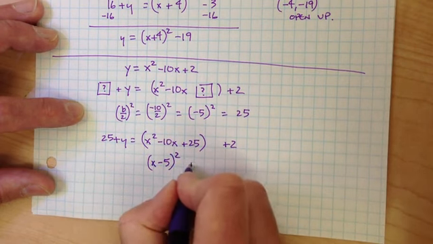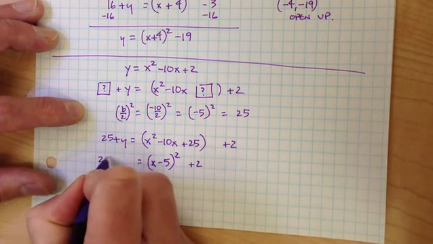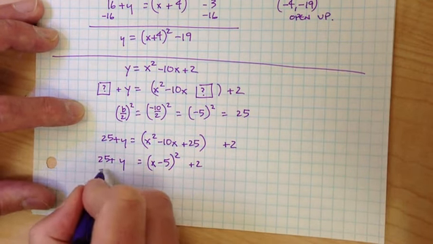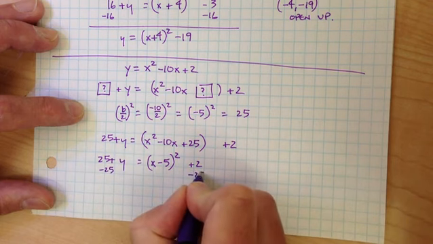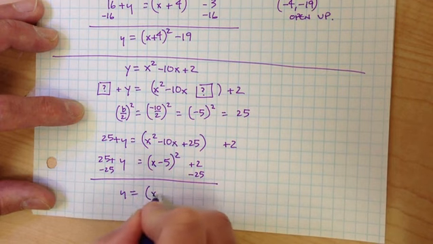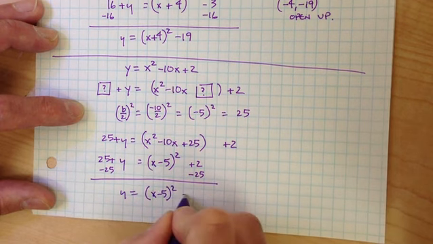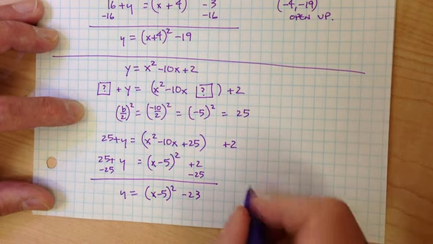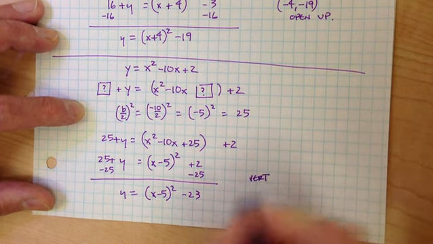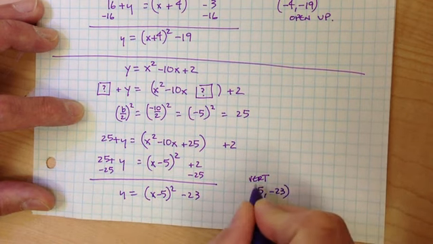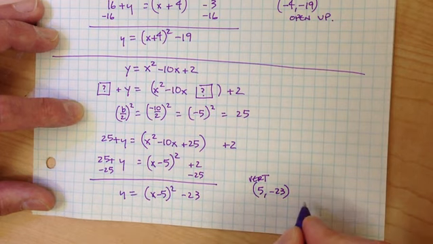Bring everything else down, positive 2, 25, positive y. Subtract 25 from both sides of my equation. See what we're left with. There it is in your graphing form. My vertex, opposite, same, 5, negative 23. A value is positive 1, so my parabola opens up.